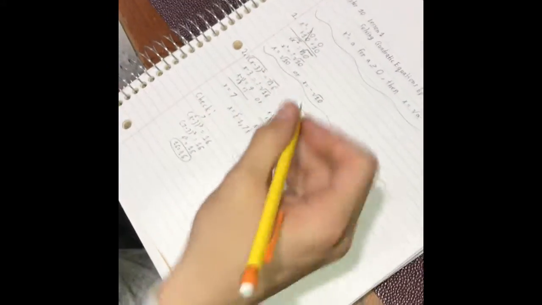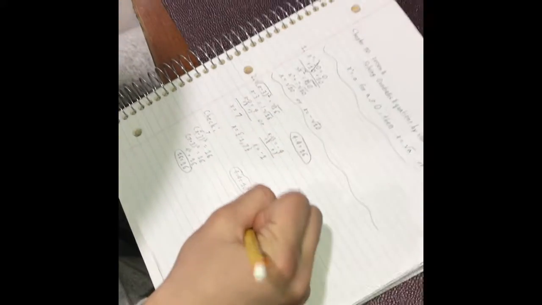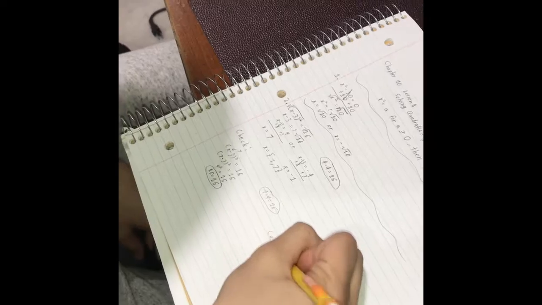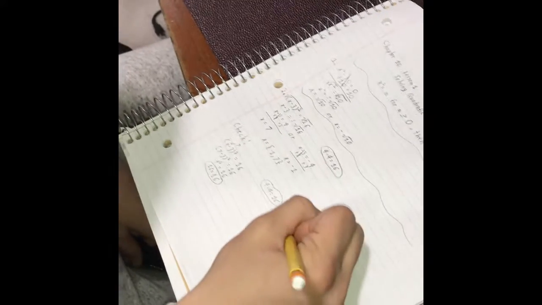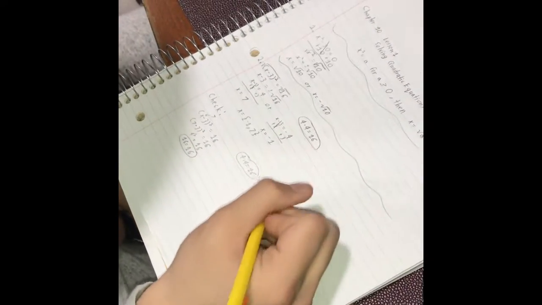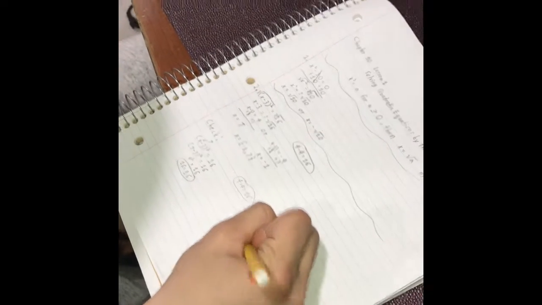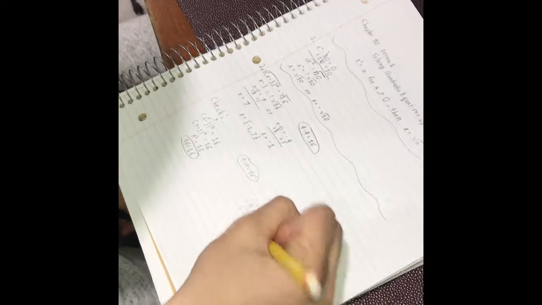And for the other, for negative 1, we're going to write down the original equation like we did here, equals 16. So now for this, x is going to be negative 1. So it's going to be negative 1 minus 3 squared equals 16.